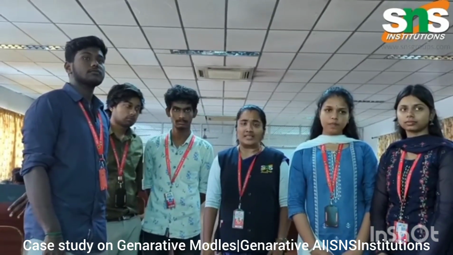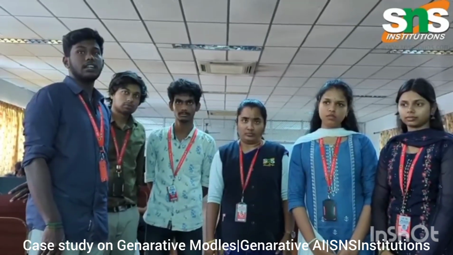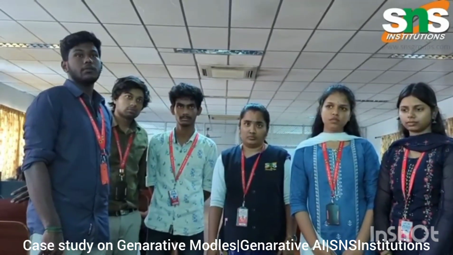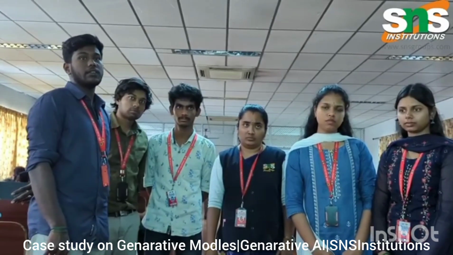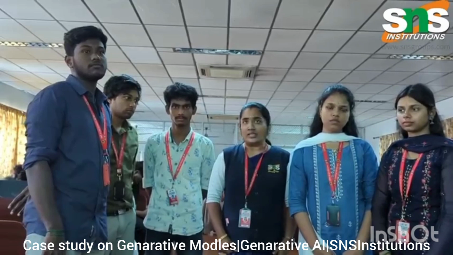Why are diffusion models considered powerful today? Diffusion models produce highly realistic and diverse outputs with stable training, making them superior for tasks like image synthesis despite higher computational cost.